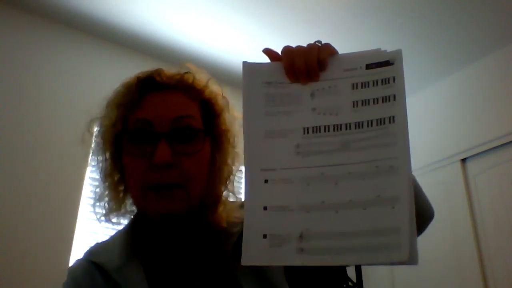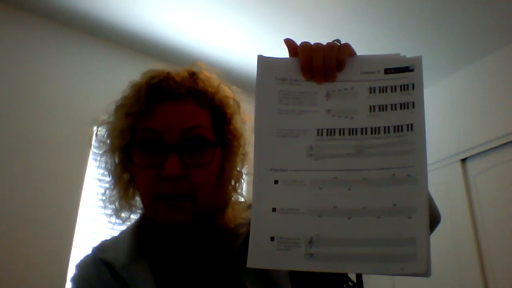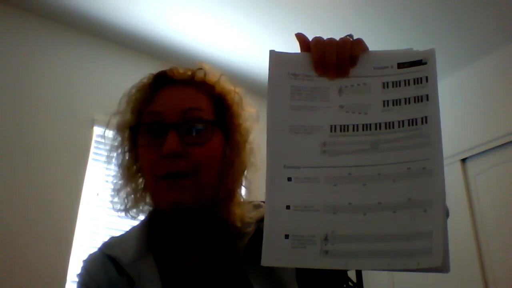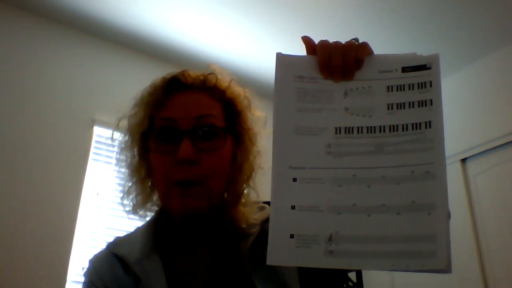It says draw a treble clef and name the notes. Now some of the kids on number 1 decided not to draw the treble clef when they turned in their work, and that's not okay. You've got to draw in your treble clef. That's why we spend all that time learning those. Do you remember how we did it?